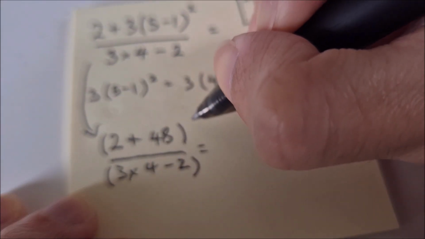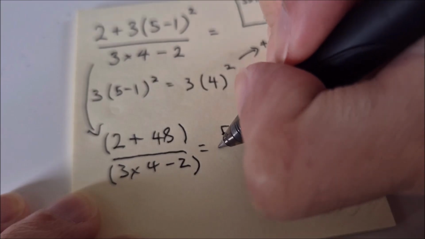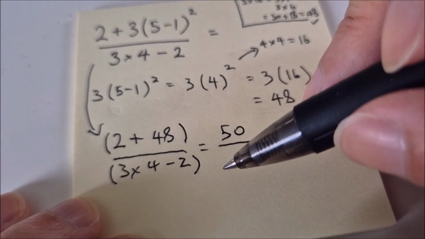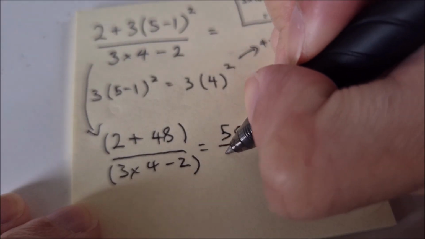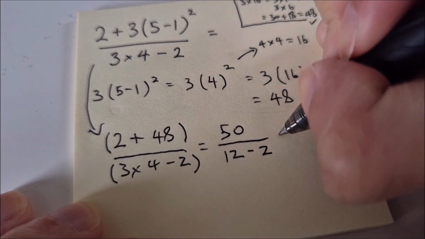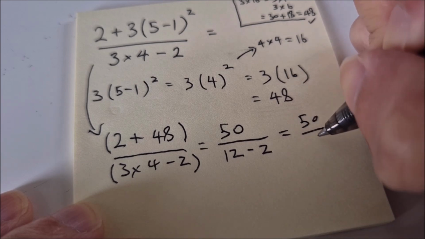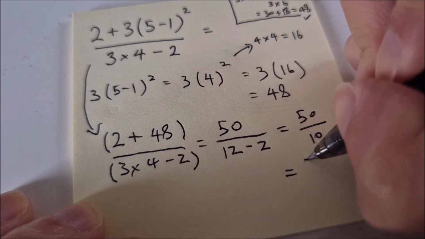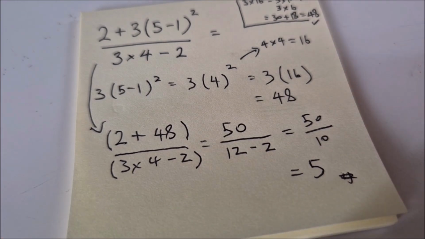So 2 plus 48, that's 50, divided by 3 times 4 minus 2, so multiplication comes first, and 3 times 4 is 12, and we have minus 2, which would be 50 divided by 12 minus 2 is 10, and simply we get 5. And we are done.